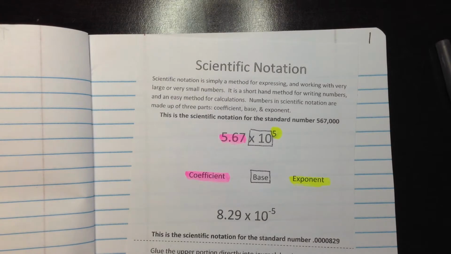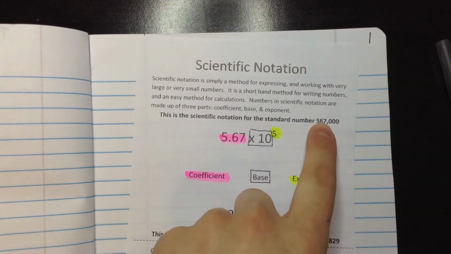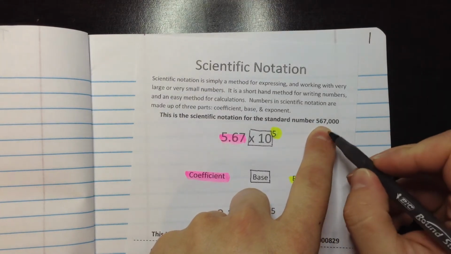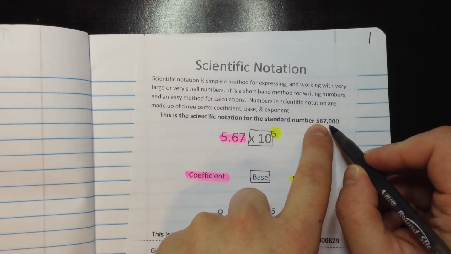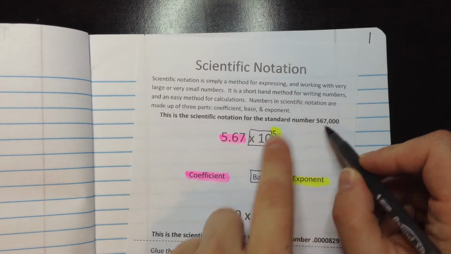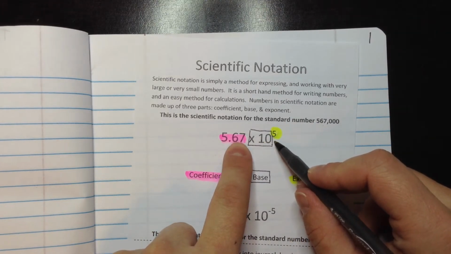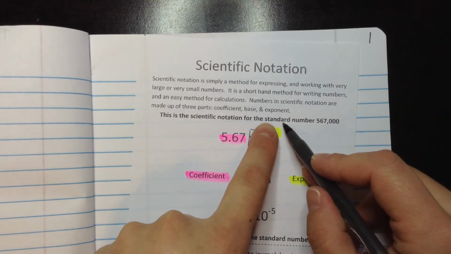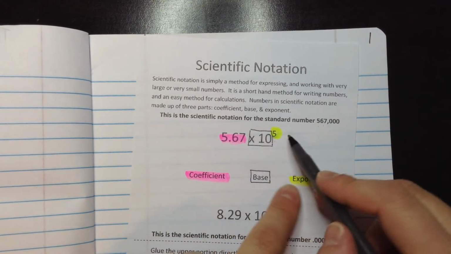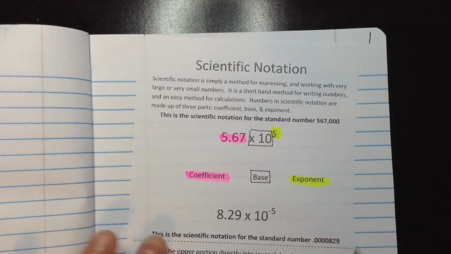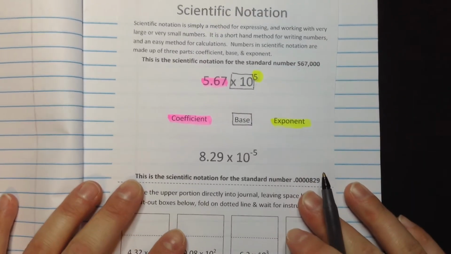So here is scientific notation for this number, 567,000. That number is a really big number. This is how we can write it in scientific notation. This is standard notation and this is scientific notation. It's coefficient, base, and exponent.